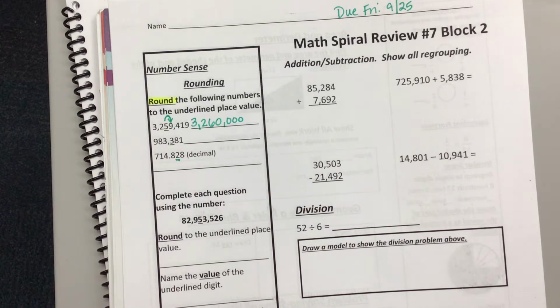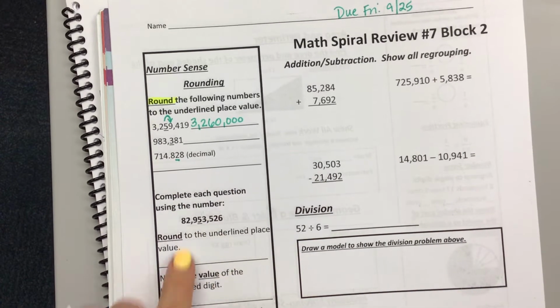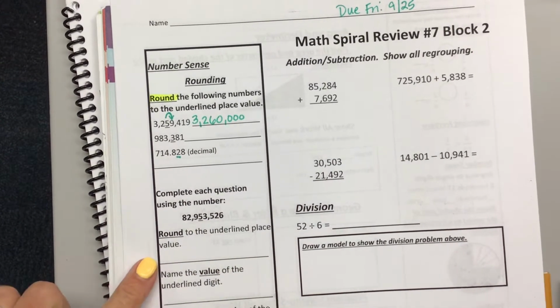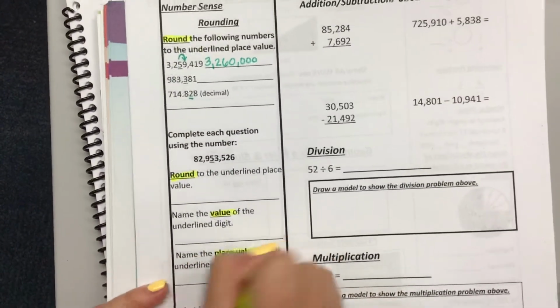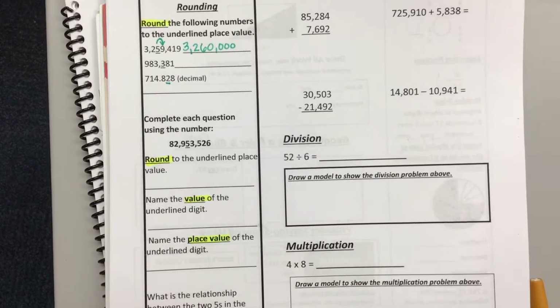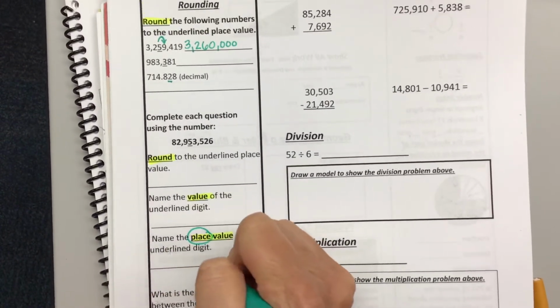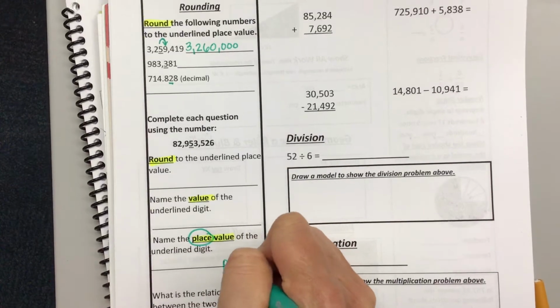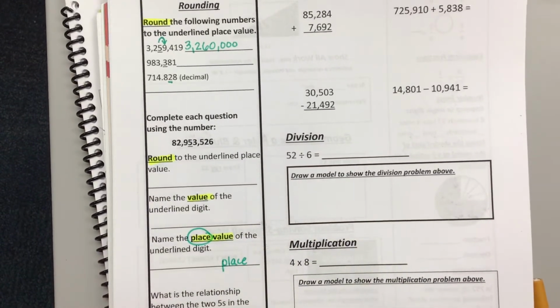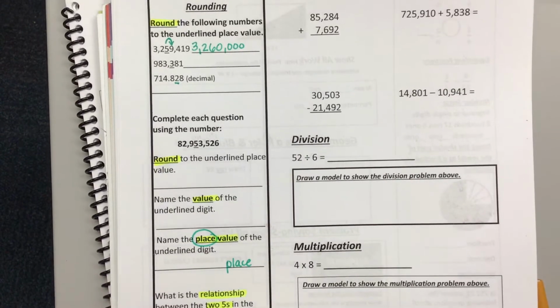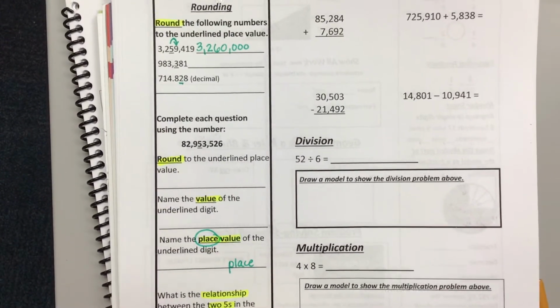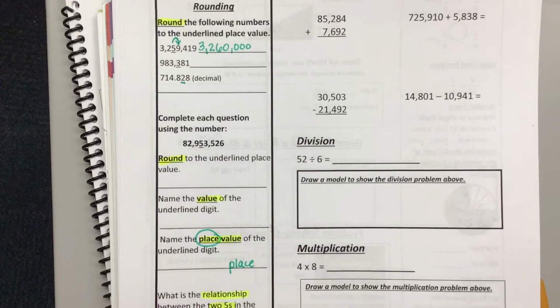Okay. Then here, we're looking at this number for all of the questions. First, it's round, then it's name the value, then it's name the place value. Circle the word place, and then we need to make sure that we have the word place in our answer. So it could be tens, hundreds, thousands, okay? And then we're looking at the relationship between the two 5s, and it says to write the value of each digit along with the relationship.